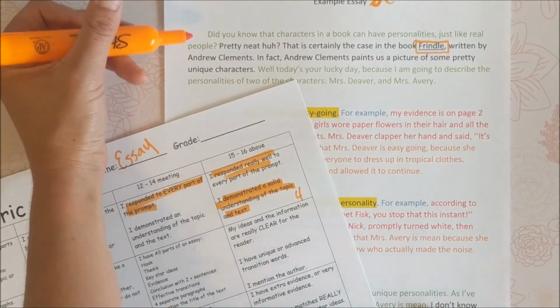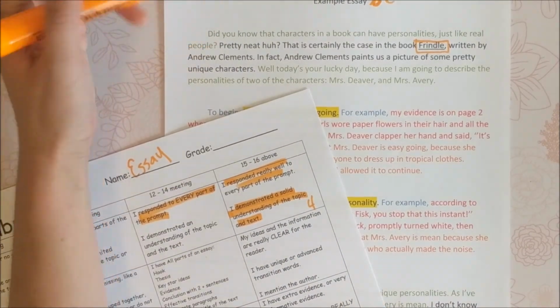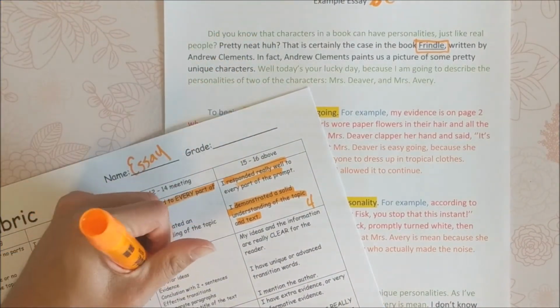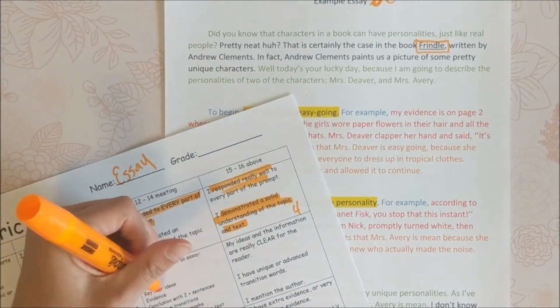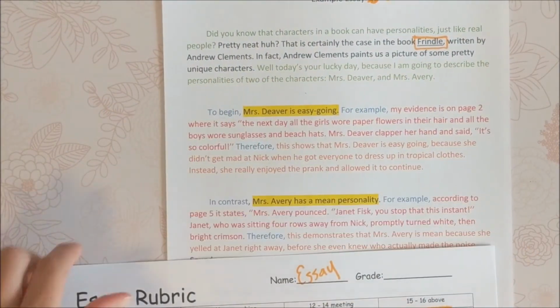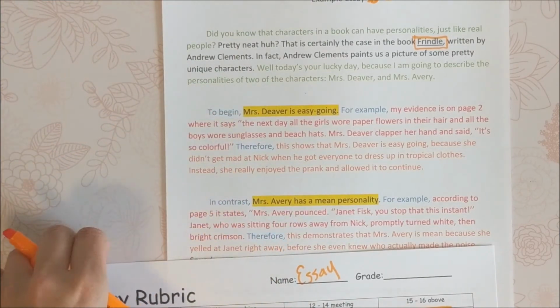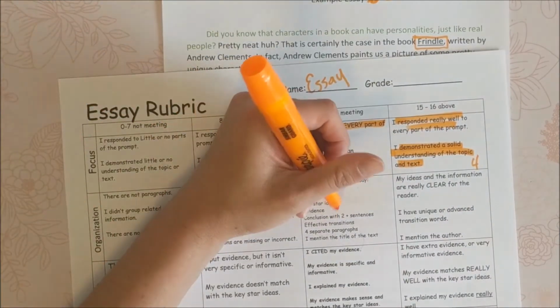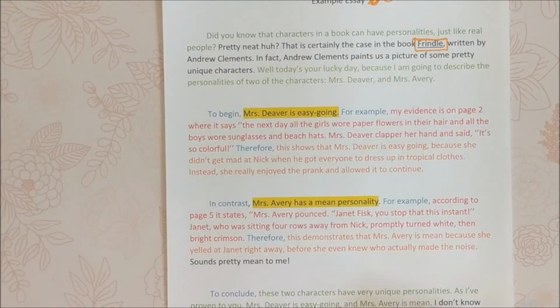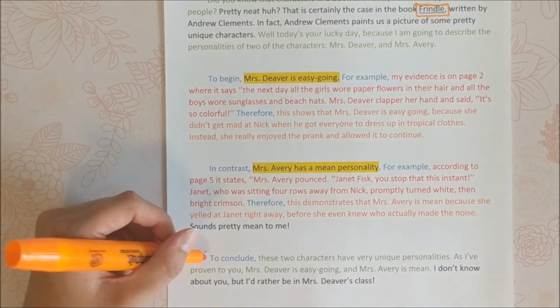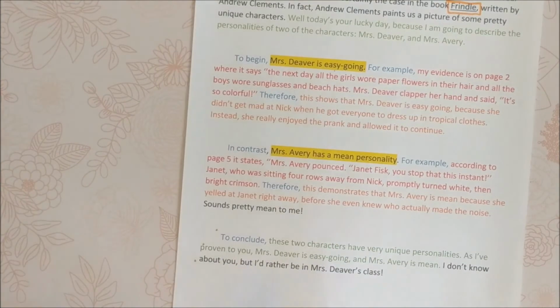They have a hook, and the hook makes sense too, right? The hook really leads us into the thesis. I'm going to describe the personalities. They have 2 key star ideas. Mrs. Deaver is easygoing. Mrs. Avery has a mean personality. They have their evidence. They have their conclusion, and their conclusion has 1, 2, 3 sentences.